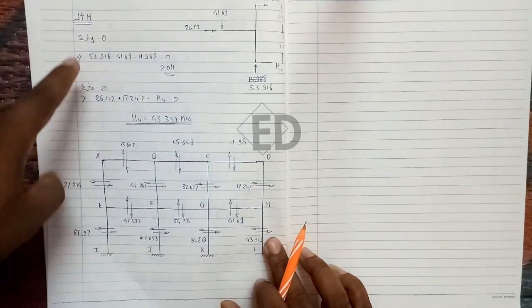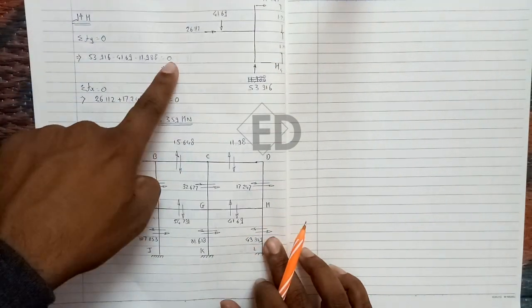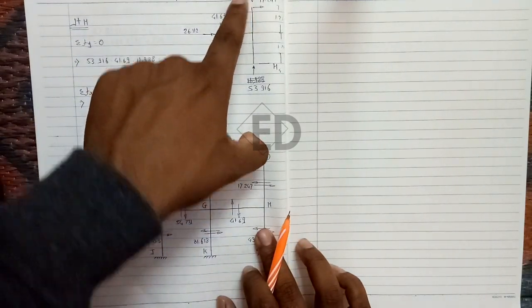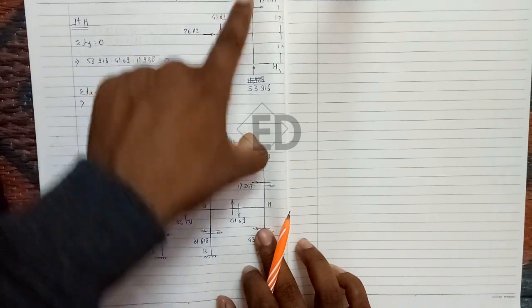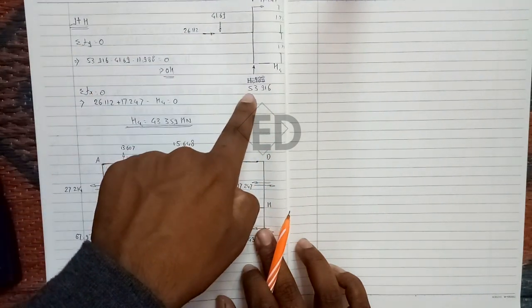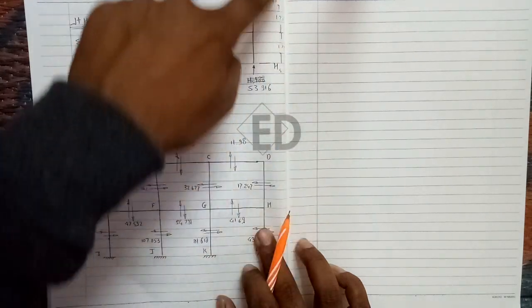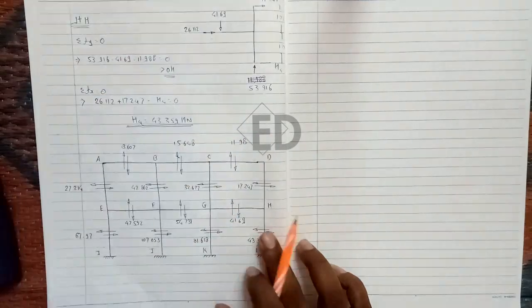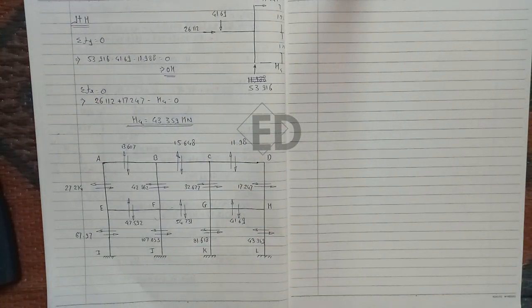Here the vertical summation is 0, that is 41 minus 41 minus 11.85 is equal to 53.916, which means this joint is in equilibrium, hence what we calculated is exactly right.